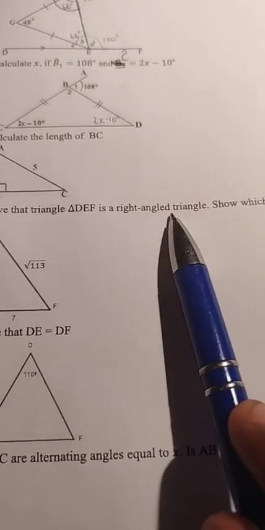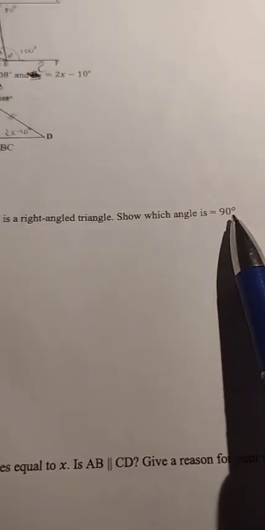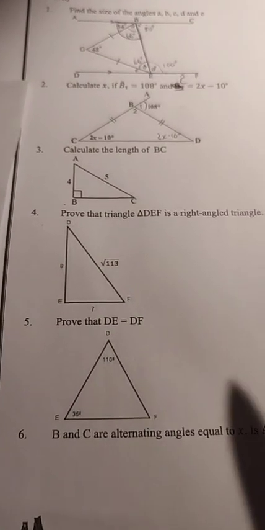Prove that triangle DEF is a right angle triangle. Show which angle is 90 degrees.